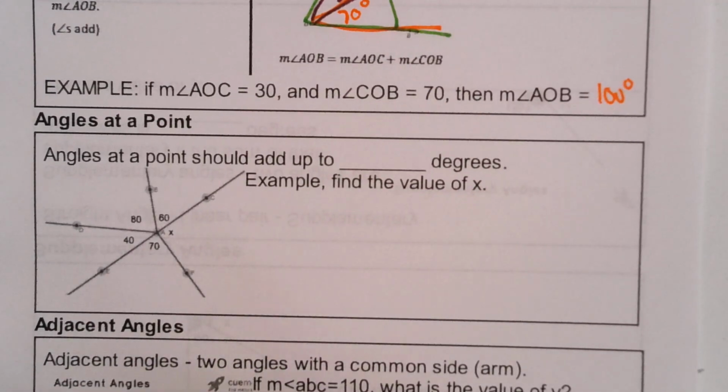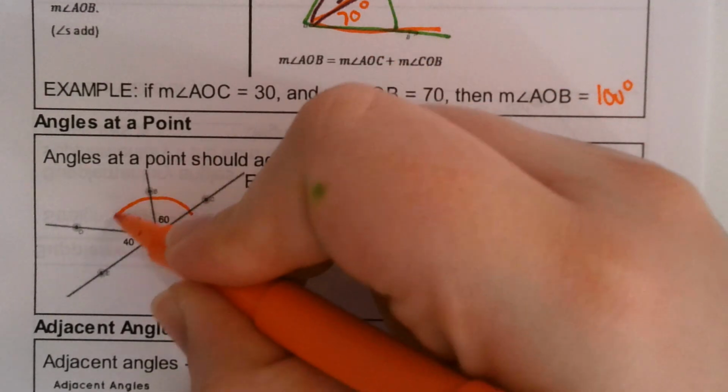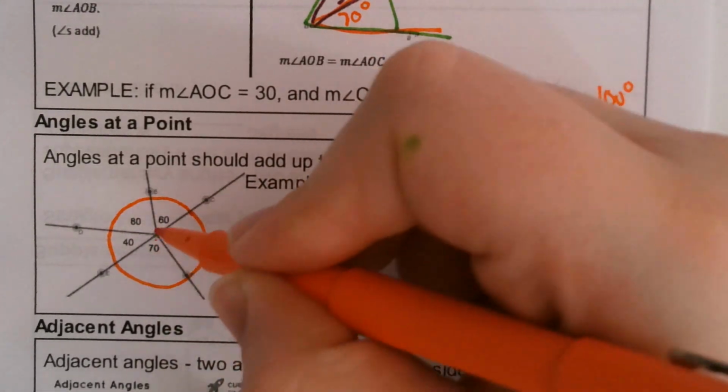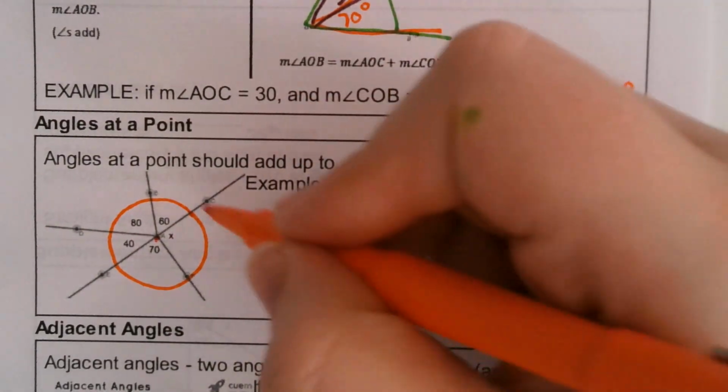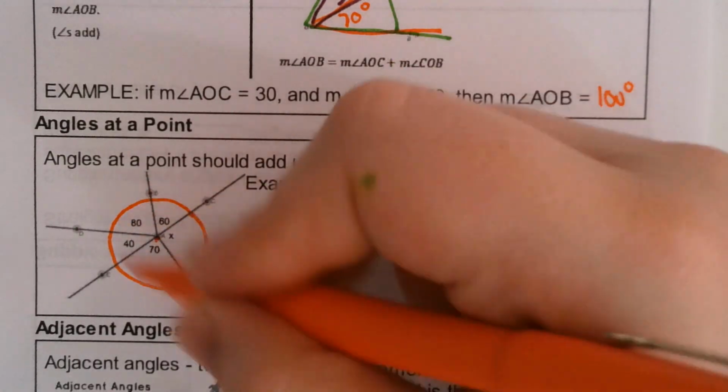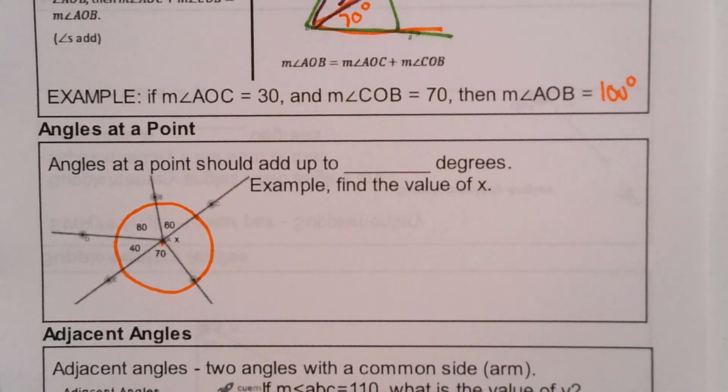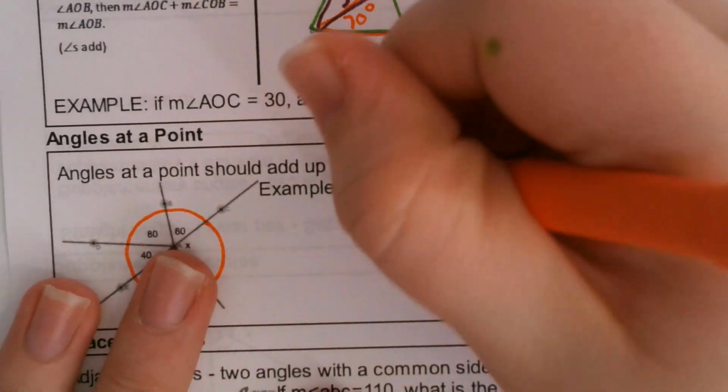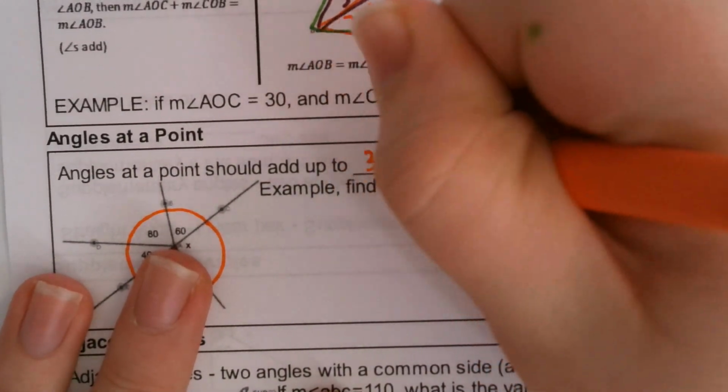Perfect. So if we look at all of these angles, they're all around one point. All of those angles add up to be a circle. If you think about dribbling down the basketball court and you do a spin and dunk it, that's called a 360 dunk, right? So it's 360 degrees.